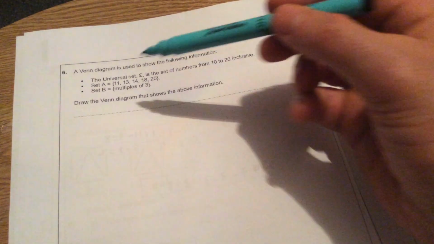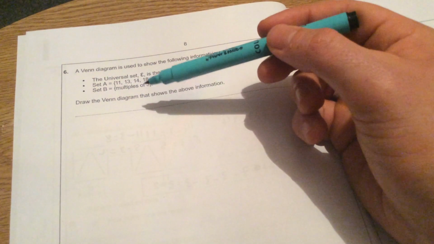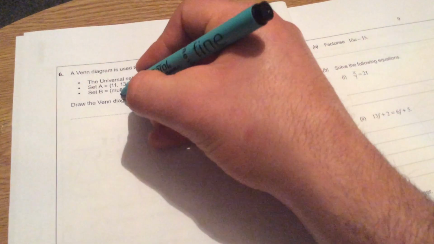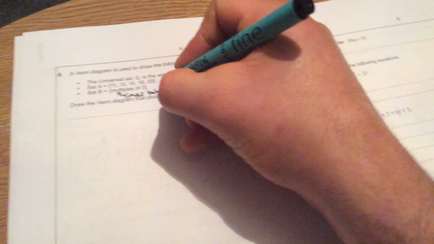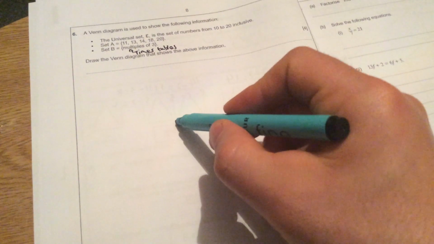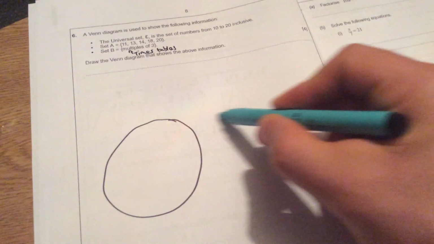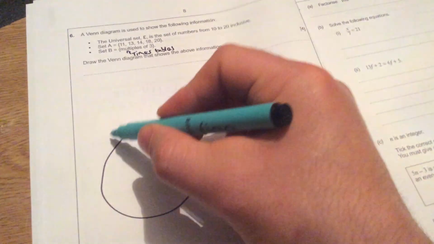Set A is this list of numbers by here. Set B is multiples. That means times table of 3. Okay, so just any numbers in the 3 times table. Draw the Venn diagram to show the information above. So I'm going to draw 2 circles. These don't have to be neat. Okay, they can be, but they don't have to be.